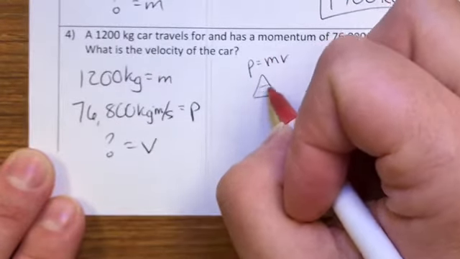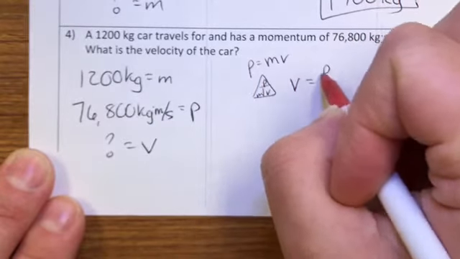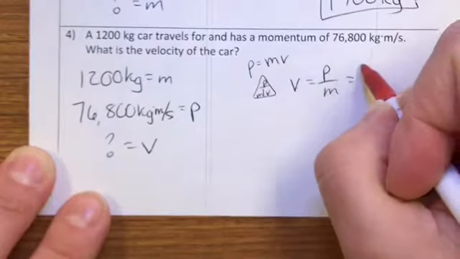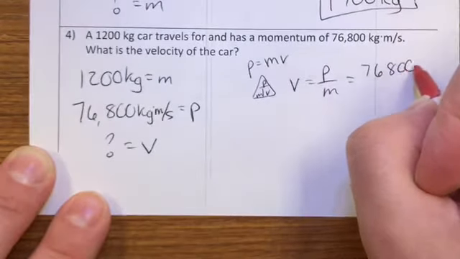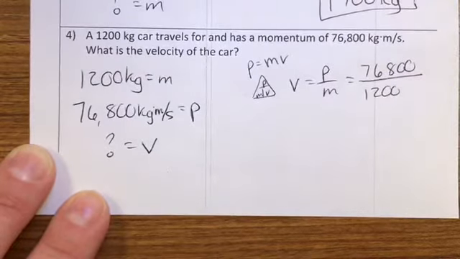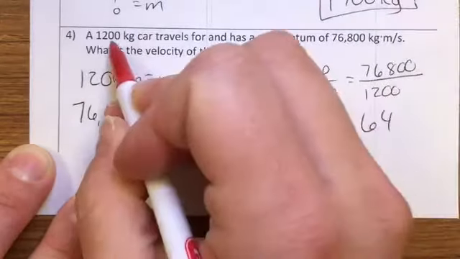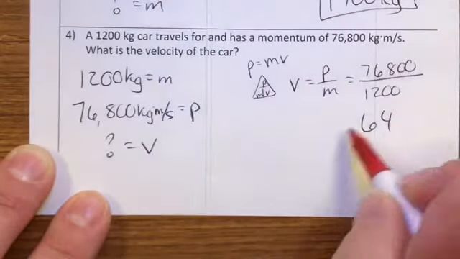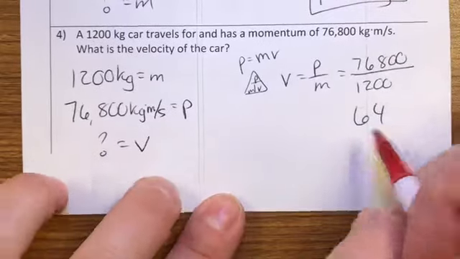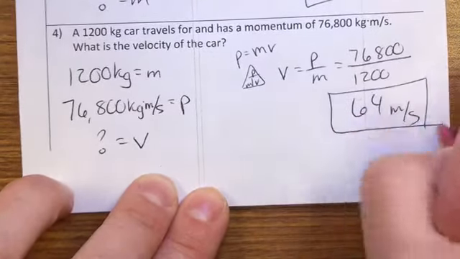Formula rearranged using your triangle: velocity is the momentum over the mass. 76,800 divided by 1,200. 64, sig figs 2, 3, so 2 sig figs. 64, units of measure for velocity, meters per second.